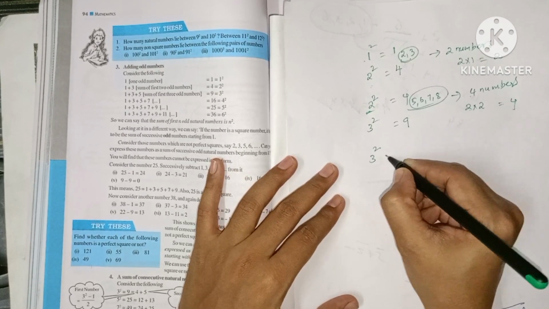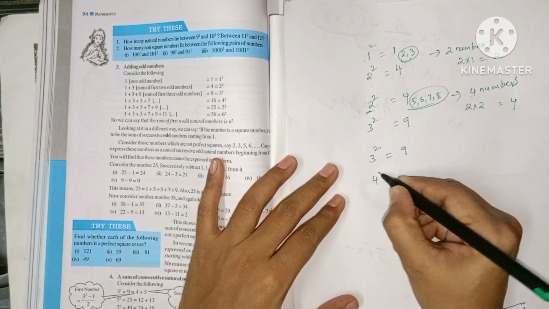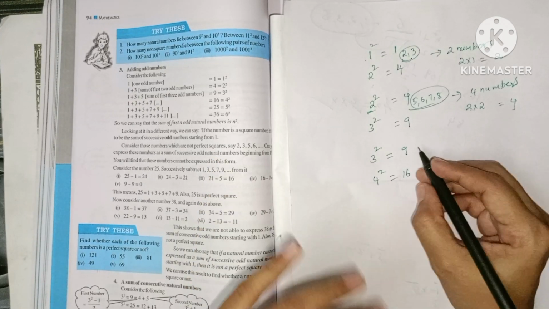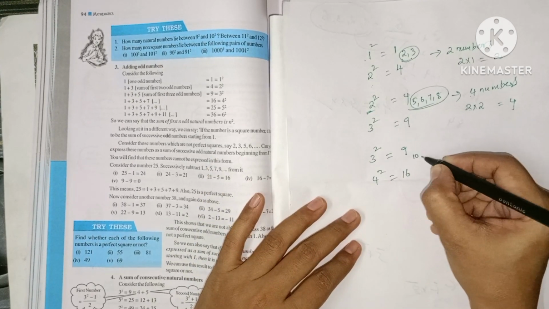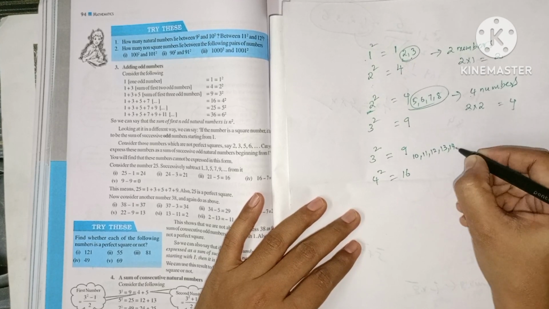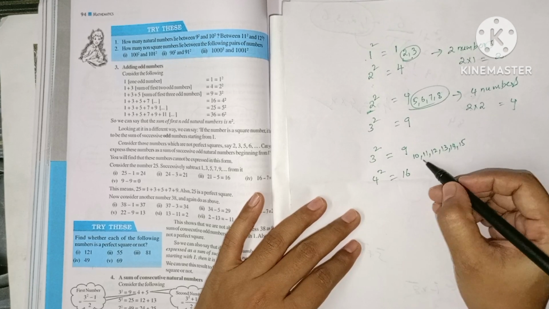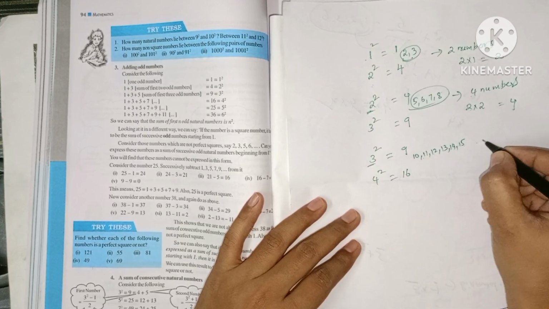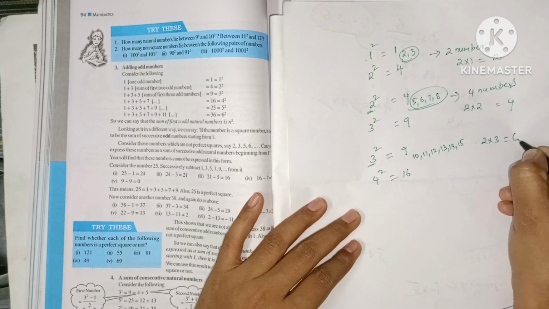Next, you see 3 square, 9, 4 square, 16. How many numbers between 9 and 16? 10, 11, 12, 13, 14, 15, right? 1, 2, 3, 4, 5, 6. So this 3. 2 into 3, 6.